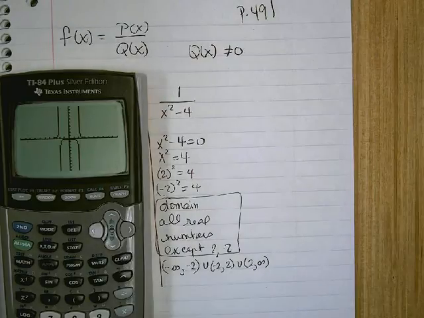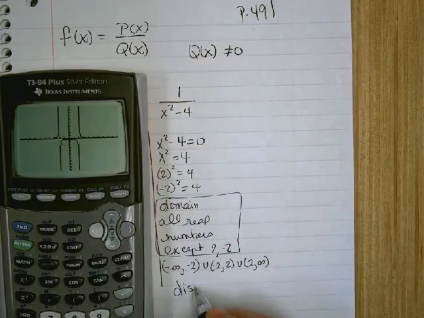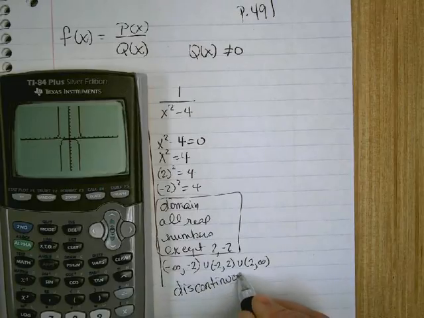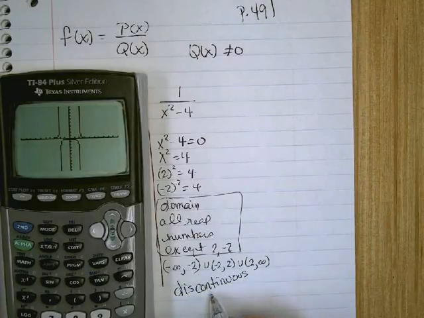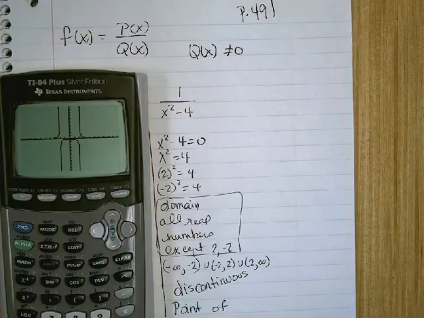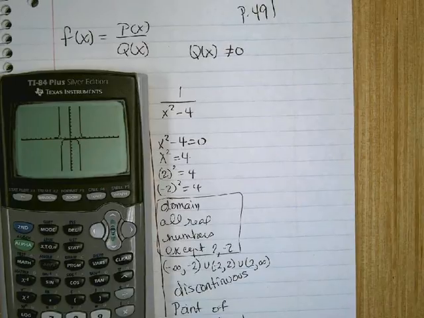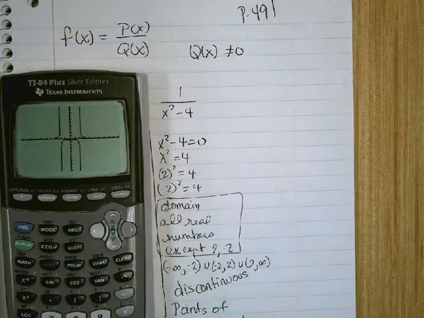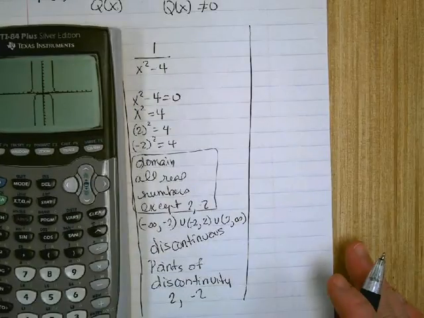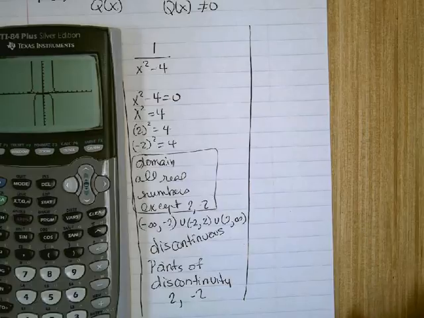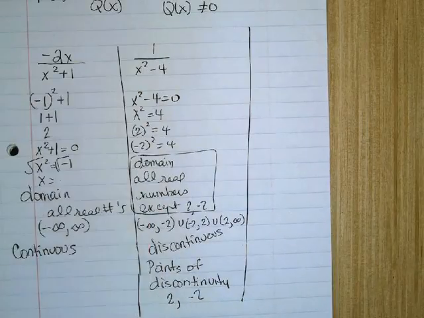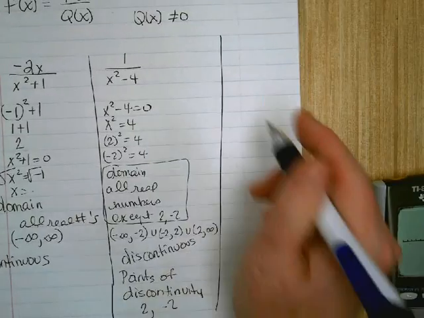Where do they occur? At 2 and negative 2. So it's discontinuous because of the two breaks. And the points of discontinuity are 2 and negative 2. So that's the point that it discontinues. Point of discontinuity. Okay? Let's look at the 2 and negative 2.